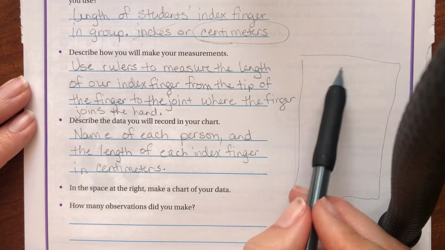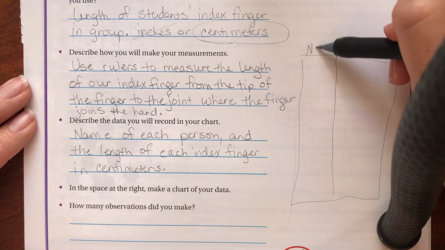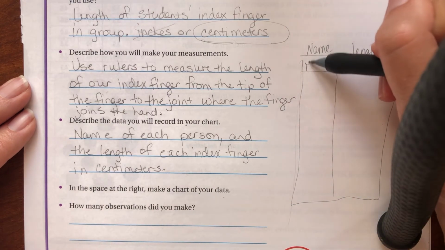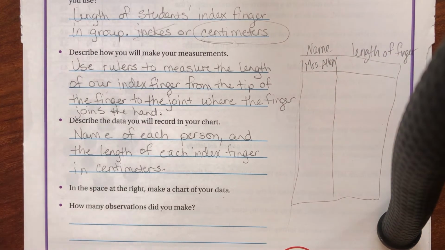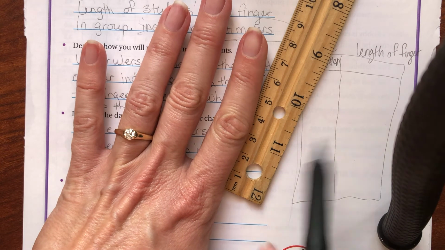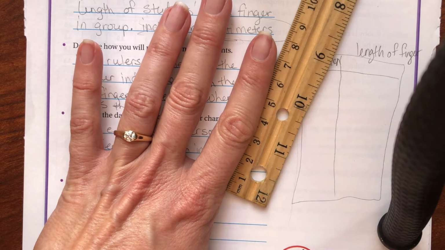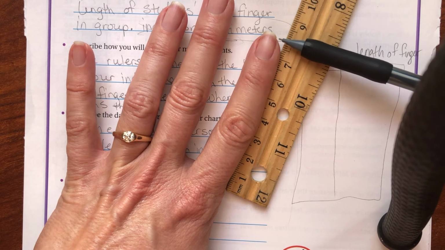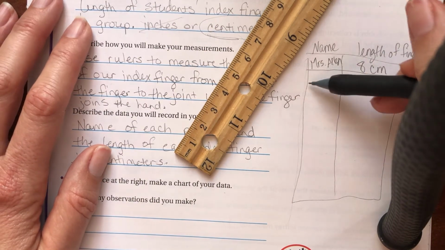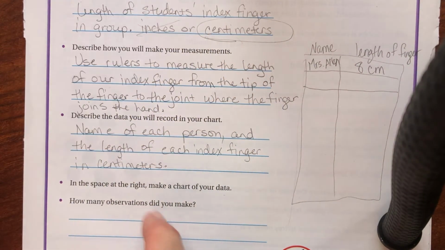You're going to start with names. This is the length of the finger. And you'll start with Mrs. Allen, and you're going to measure that finger. Let's get the ruler out. Okay, in centimeters. So this is the joint where the finger meets the hand, and the tip of my finger, kind of discount the nail there, it's pretty close to 8 centimeters right there. So you're going to say 8 centimeters, and then you're going to go find the next person and do it to them. And then at the end you'll record how many observations you made and check your data.